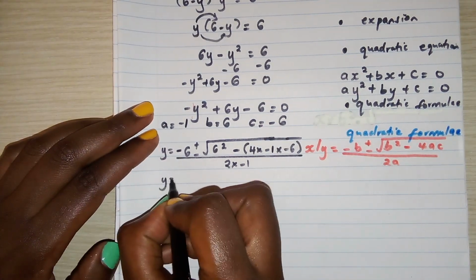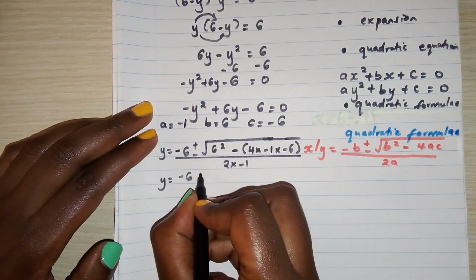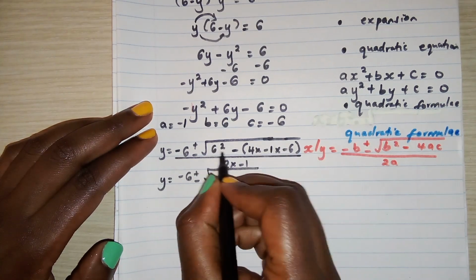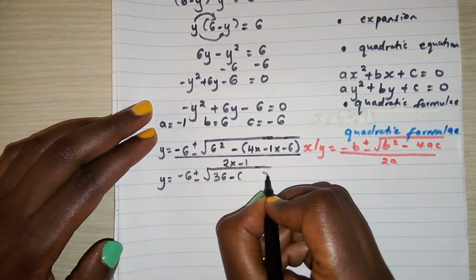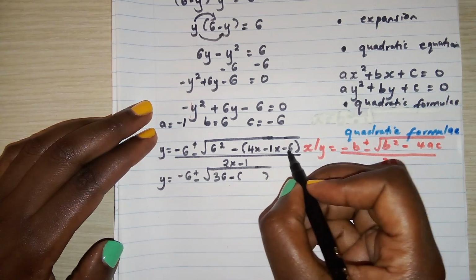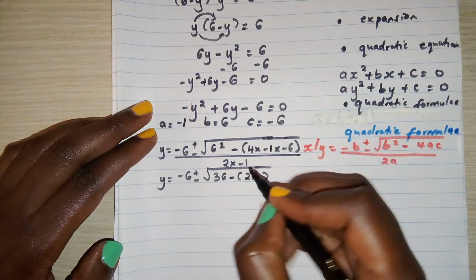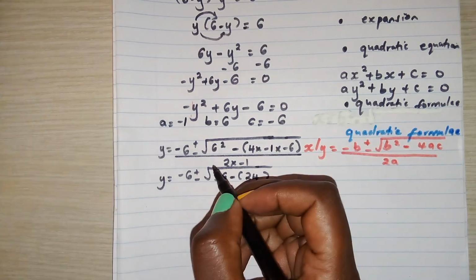Now we go ahead and work out whatever is inside the bracket. So we have negative 6 plus or minus the square root of 6 squared, which is 36, minus 4 times negative 1 times negative 6, which is 24, because negative and negative becomes a positive, so plus 24.